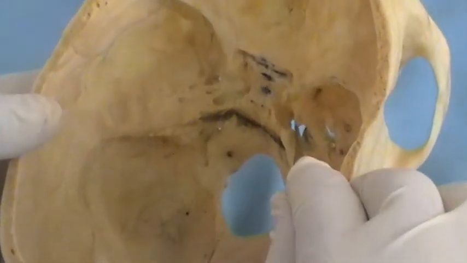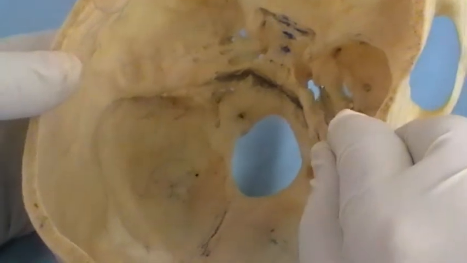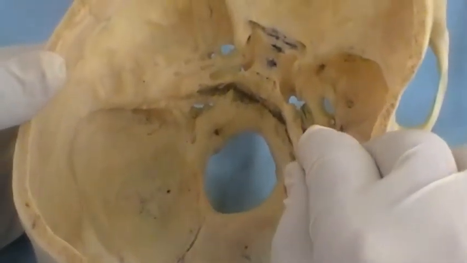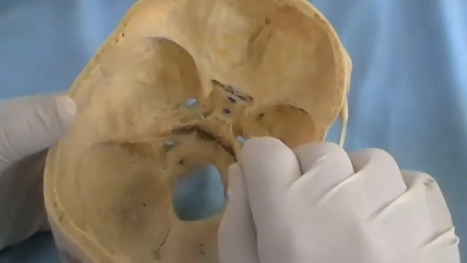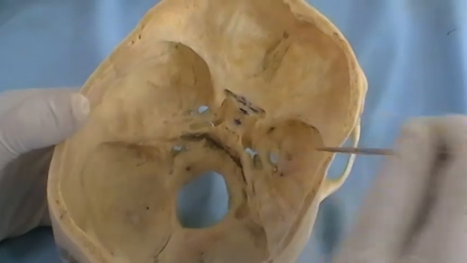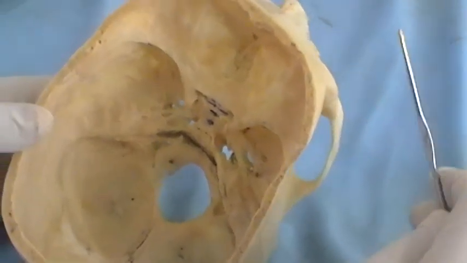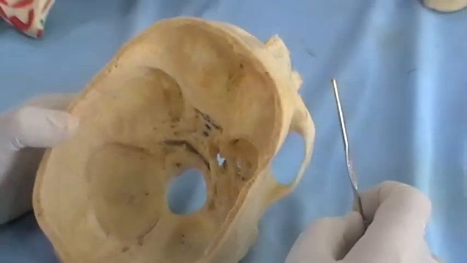And this is the foramen lacerum. So these are the most important features of our block concerning the base of the skull.